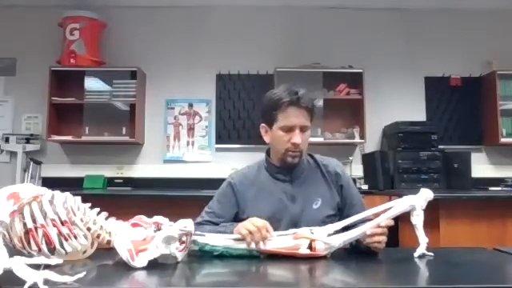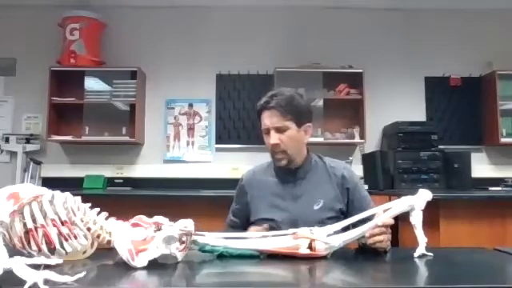With this type of stretch, the individual would be laying prone, or on their stomach. The first stretch I'm going to show you is for an individual who is not flexible at all. This is not for a post-rehabilitative patient.